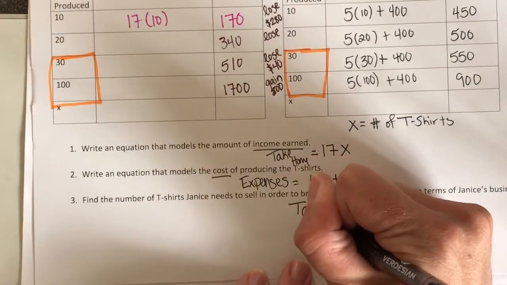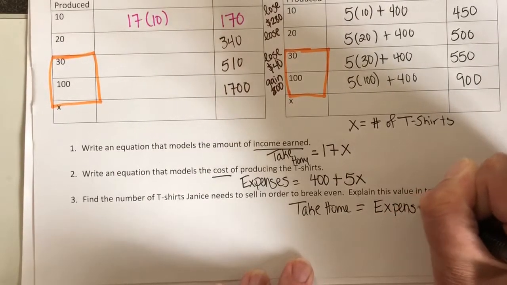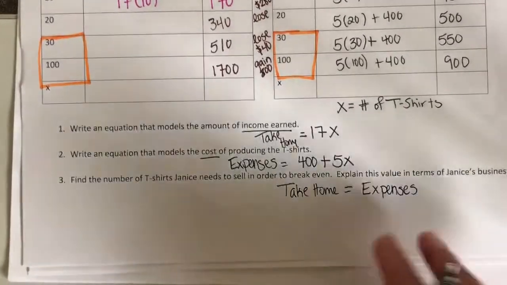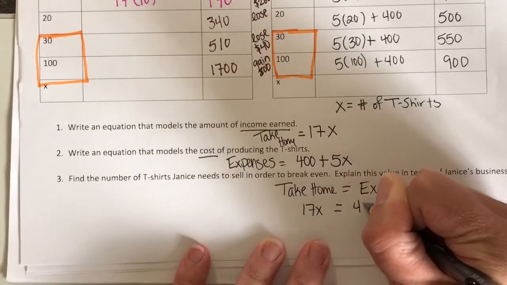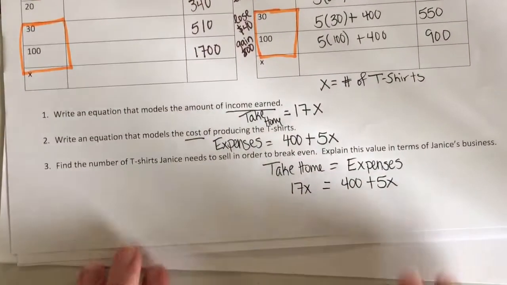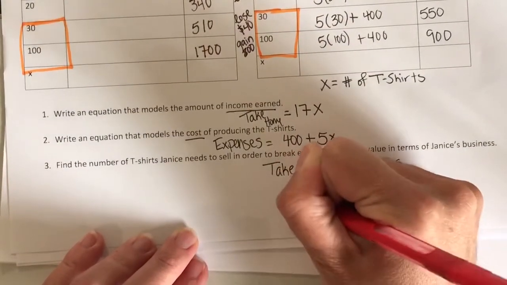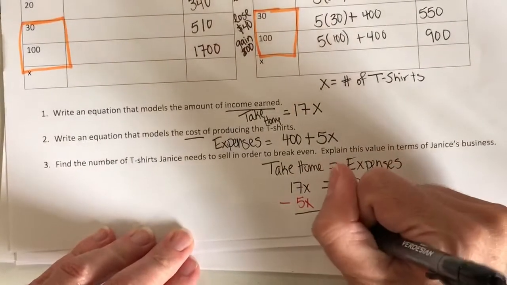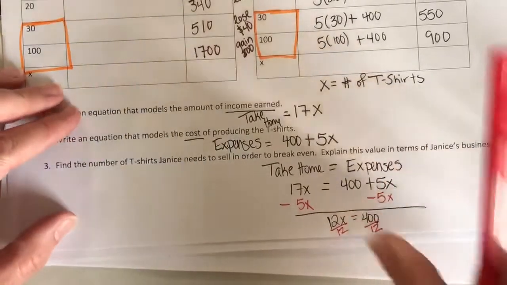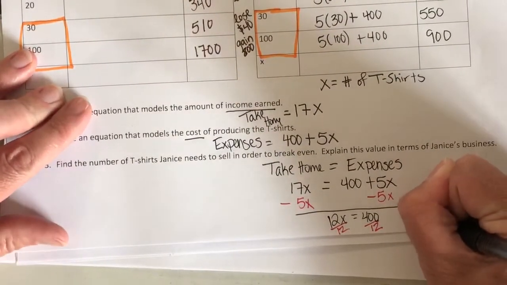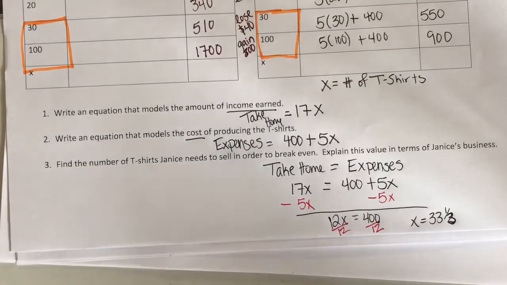So how can I figure out the exact number of t-shirts that falls between 30 and 100, so that I'm not having to guess and check? Well, if you take your take home and set it equal to your expenses, you'll be able to find that magic number. You set your two equations equal to each other. So 17x has to equal 400 plus 5x. Now if I solve for x, I can figure out what that number is. Subtract the 5x from the 17x. Then I get 12x equals 400. Divide both sides by 12. 400 divided by 12 leaves me with 33 and a third. So you have to make and sell 33 and a third t-shirts to break even.